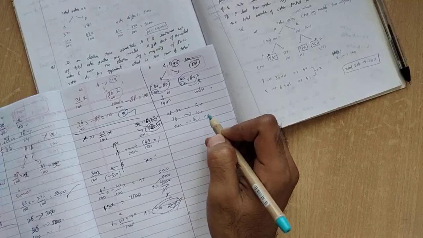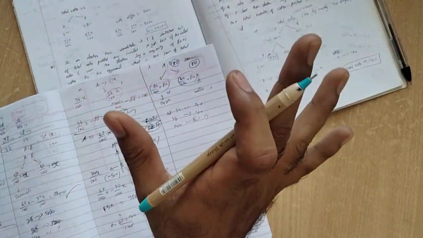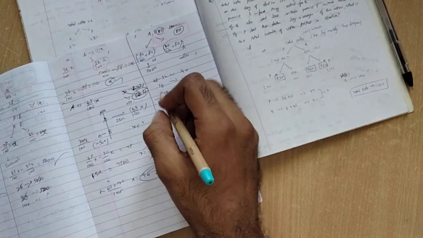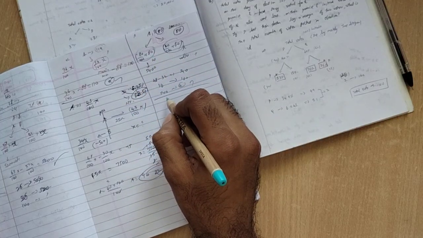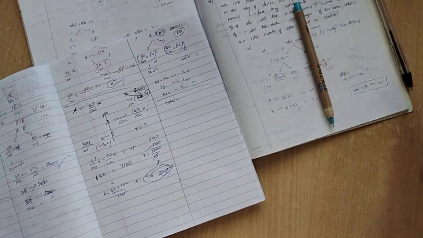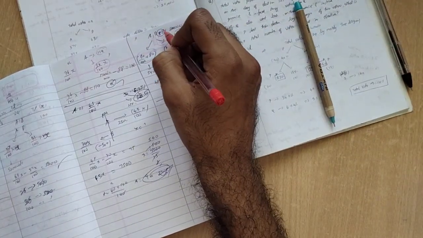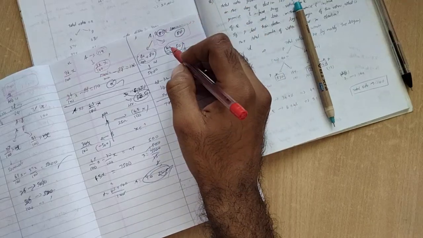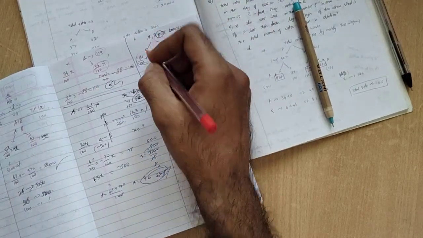I'll just explain the question again. It is a simple question. Total vote is x. In that x, 80% of the vote is valid and 20% is invalid. So put x.